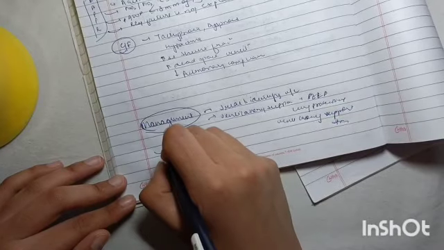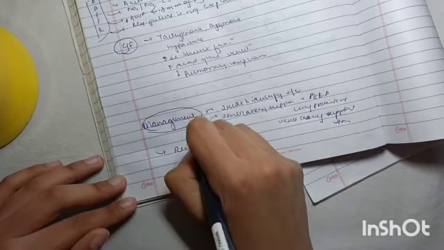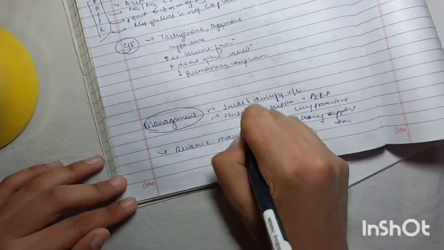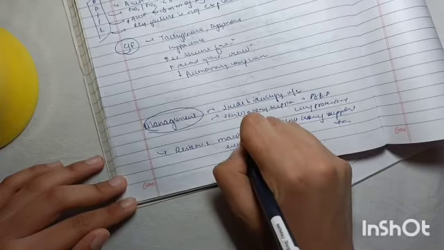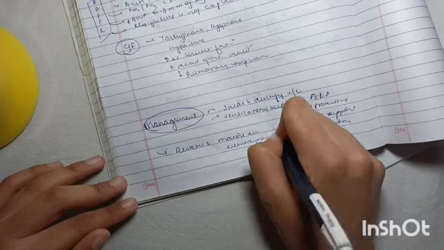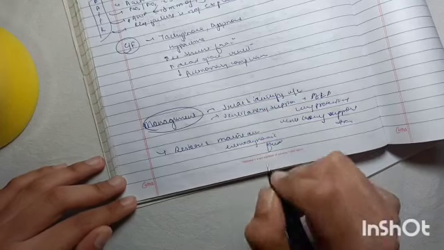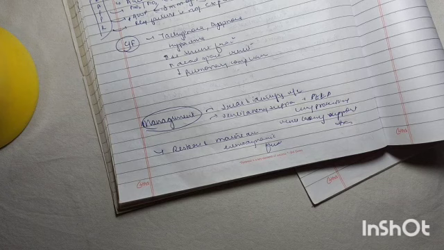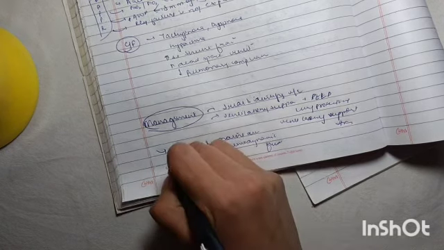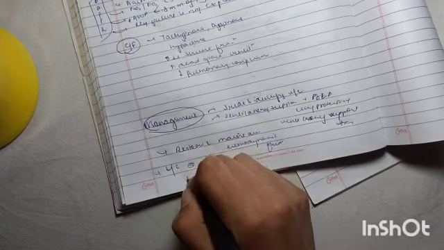Then we restore and maintain hemodynamics with fluids. Either we will replace the fluid or we will give vasopressors and inotropes. Then we have to prevent complications.